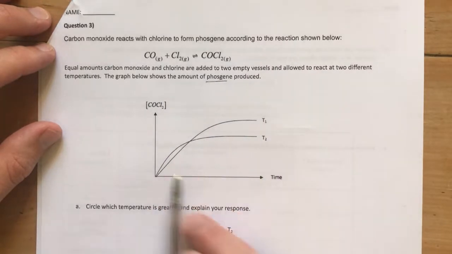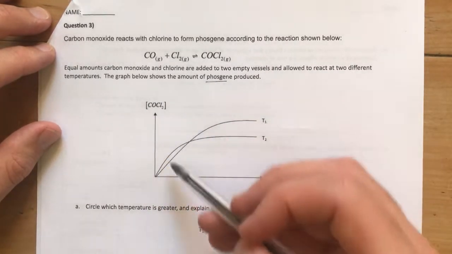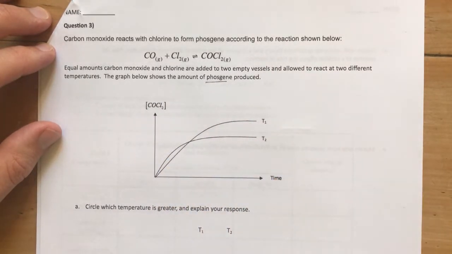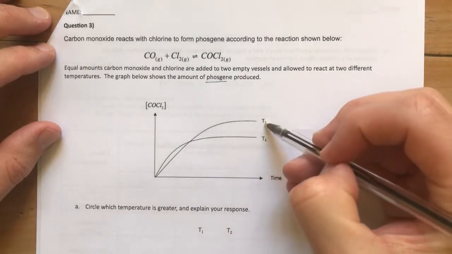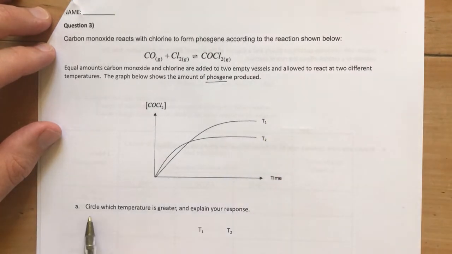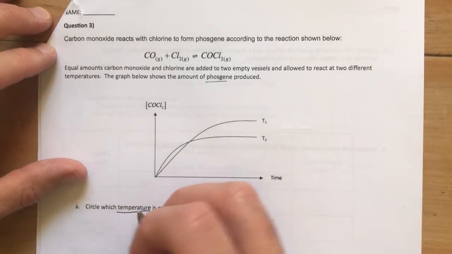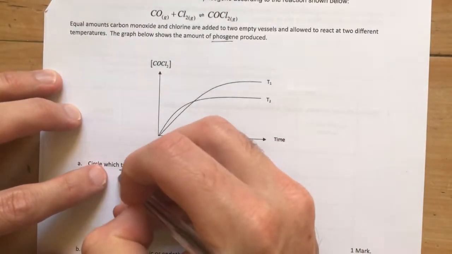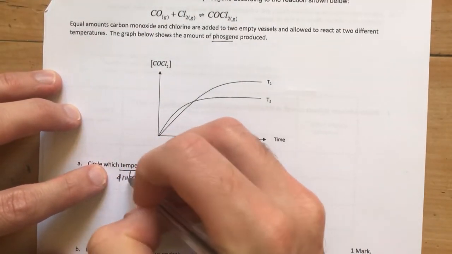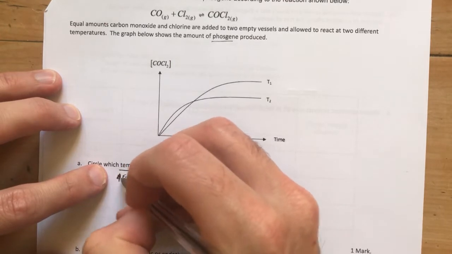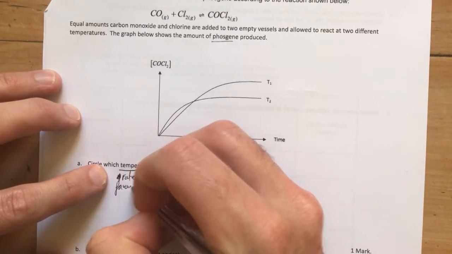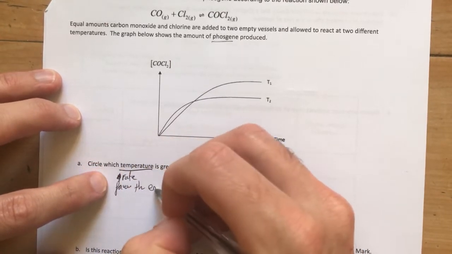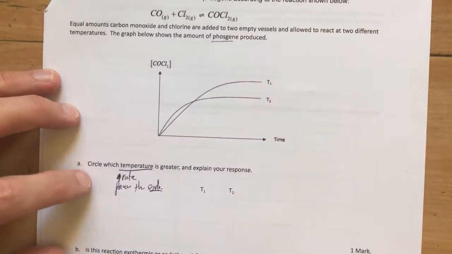So therefore this graph here is showing the production of phosgene over time. And you can see that we have our 2 different temperatures, T1 and T2. Circle on the graph which temperature is greater and explain your response. So what do I know about temperature? As I increase temperature, I'll increase the rate of reaction, and I'll also favour the endothermic reaction according to Le Chatelier's principle.